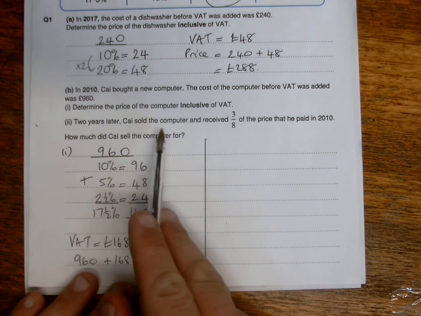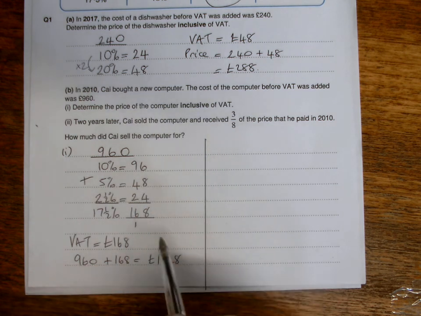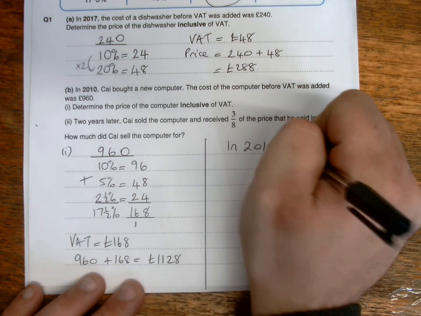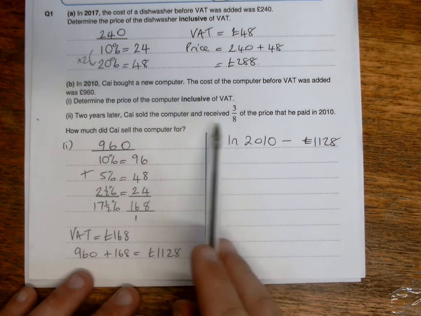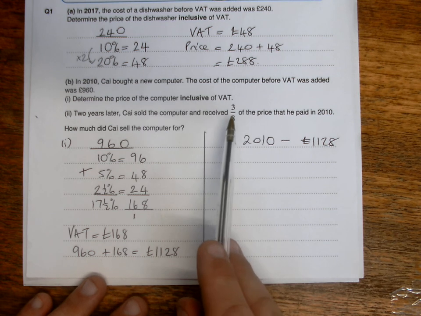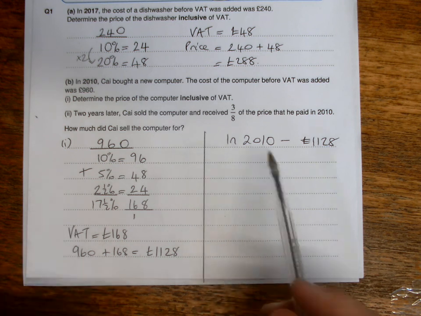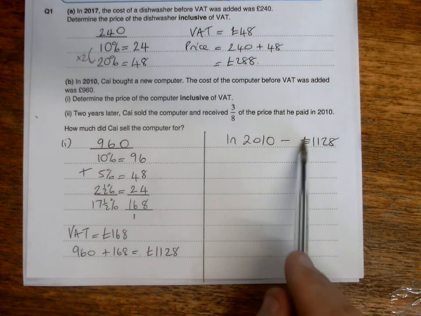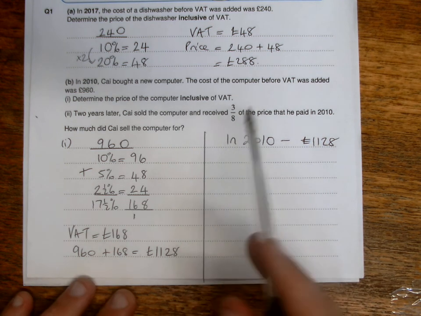It says that 2 years later, Kai sold the computer and received 3/8 of the price that he paid in 2010. So in 2010 he paid 1,128, and now when he sells it, it's lost value because it's second hand. And by the way, when you sell something second hand, you don't have to pay VAT again, because VAT has already been paid on the computer when it was new. So he's not going to get this amount, he's going to get 3/8 of it.